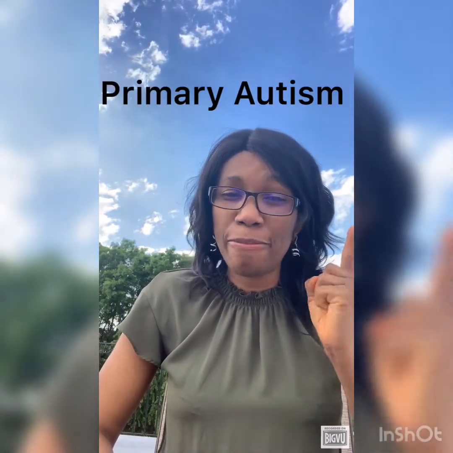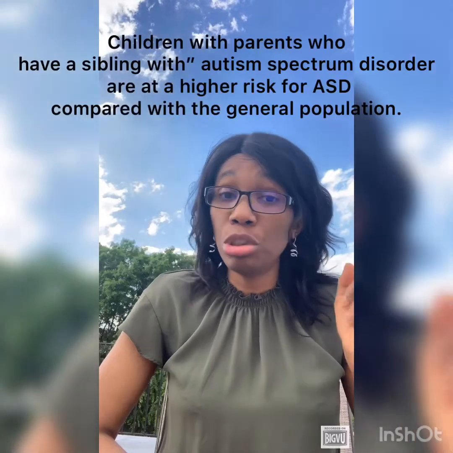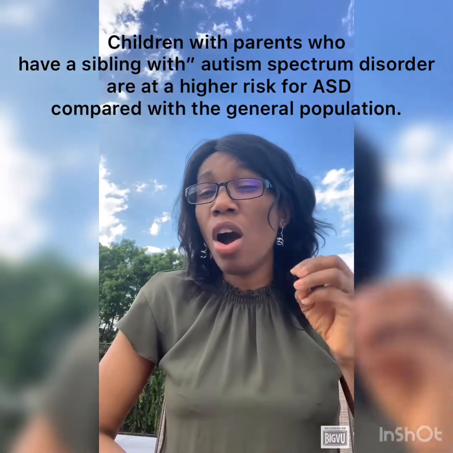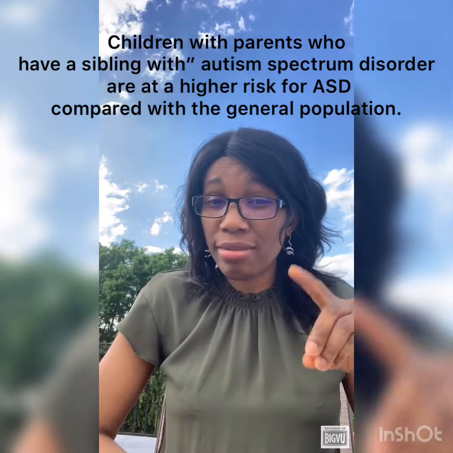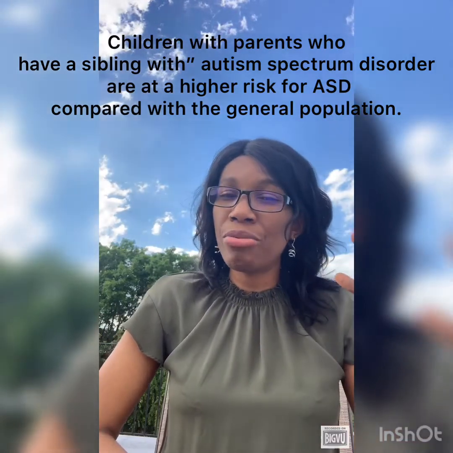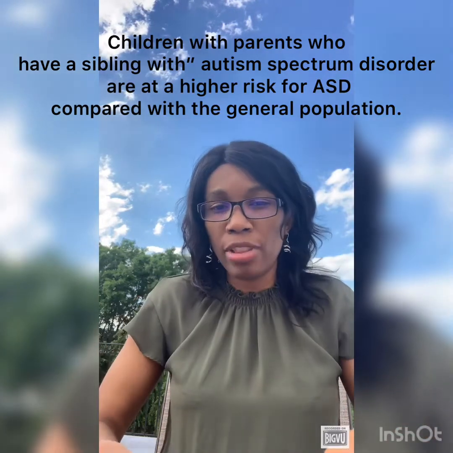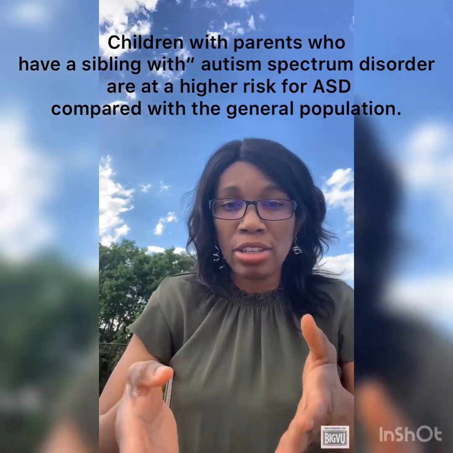Now, what are the causes? There is a primary autism, which makes up about 95% of cases. It's usually thought to be caused by a combined effect of multiple genes. Now, I recently read a study that showed that children with parents who have a sibling with autism spectrum disorder, right, are at a higher risk for getting autism compared to the general population. So let's keep that in mind, okay?